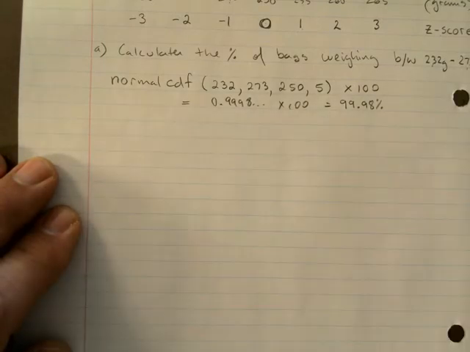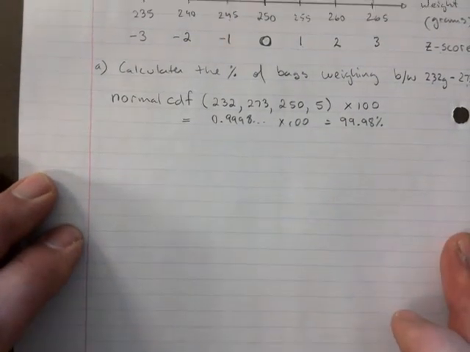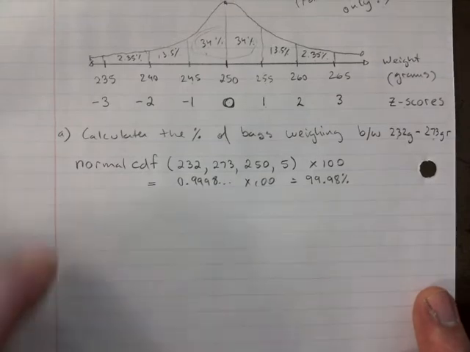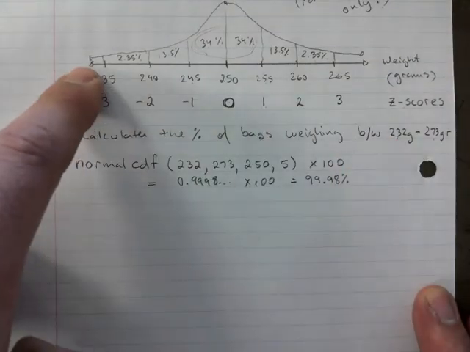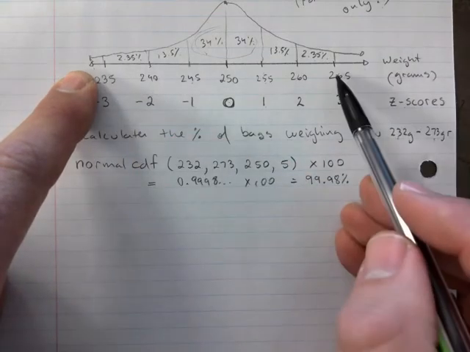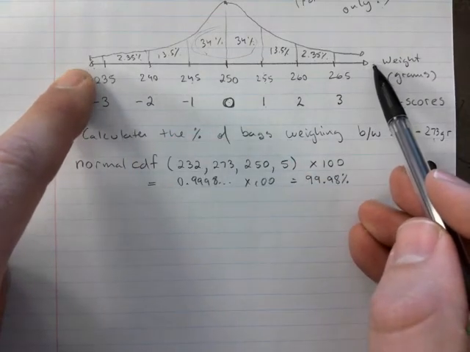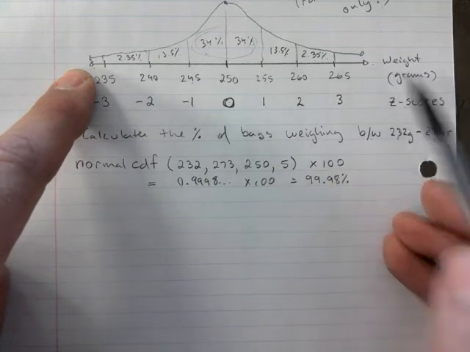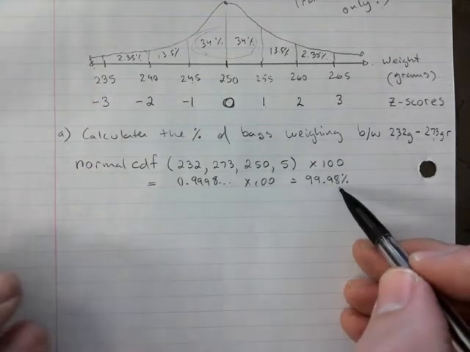And you could confirm this by looking at your graph. If you go back up here, 232 would be like outside here somewhere. And 273 is past this end, right? So we are actually spanning the whole thing almost, but not quite 100%, right?